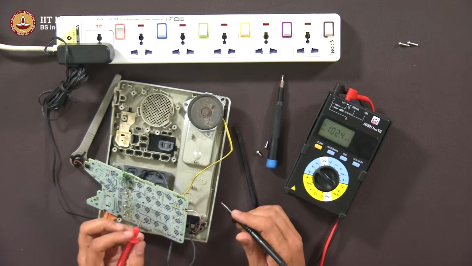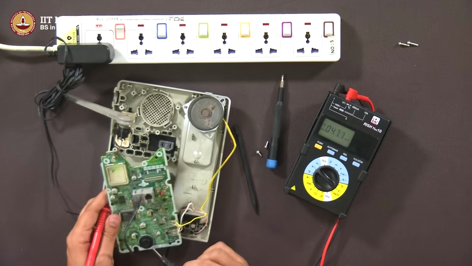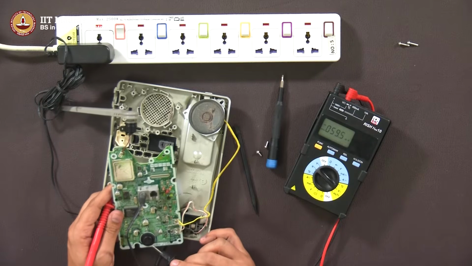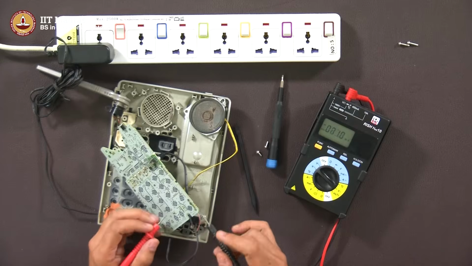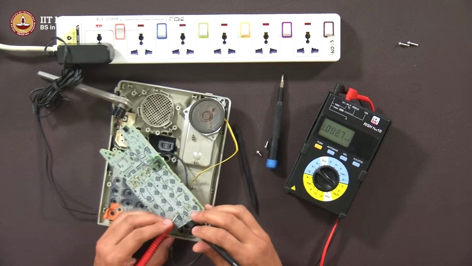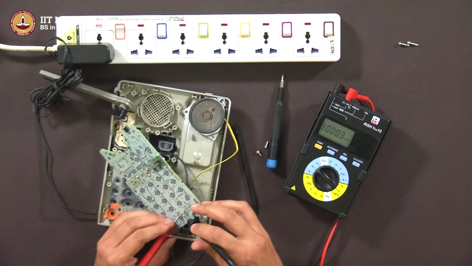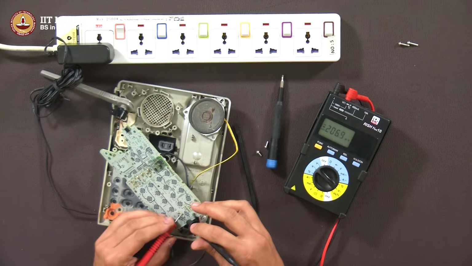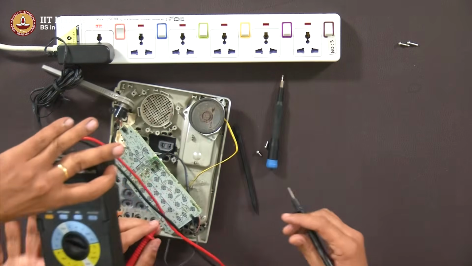Now I'm going to look at the output of the mic points, these 2 electrical points on the PCB. Yeah, you may want to hold it up for me.